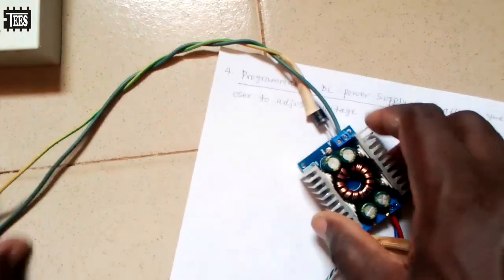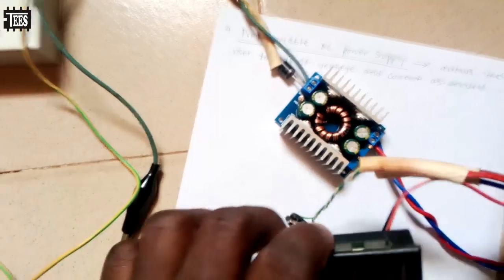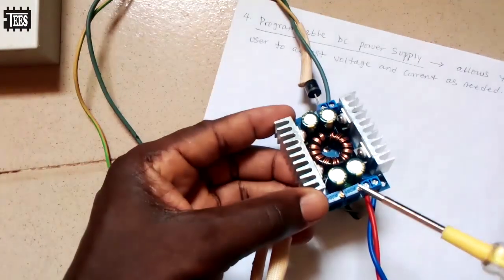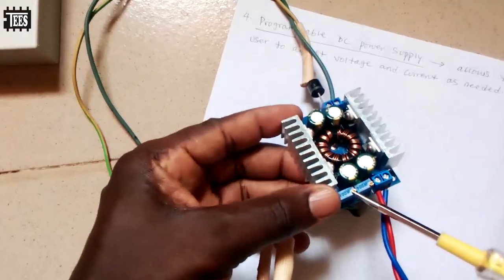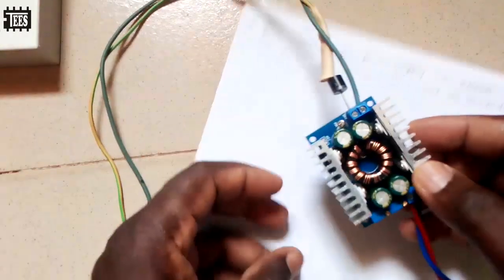So this is the input, and then this is the output. If you look at this here, you can adjust the voltage, you can also adjust the current. This is called a buck boost converter. This is also switch mode.